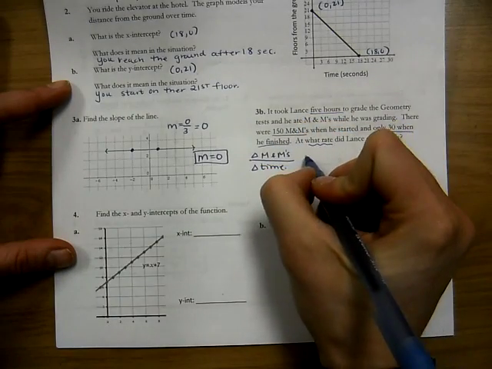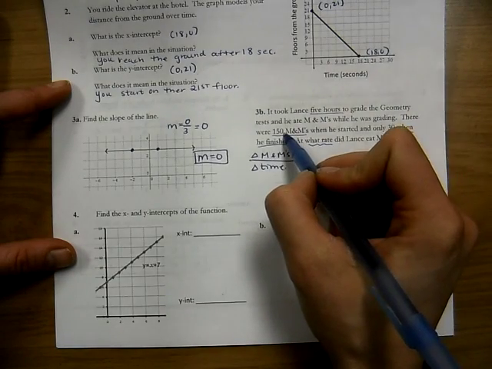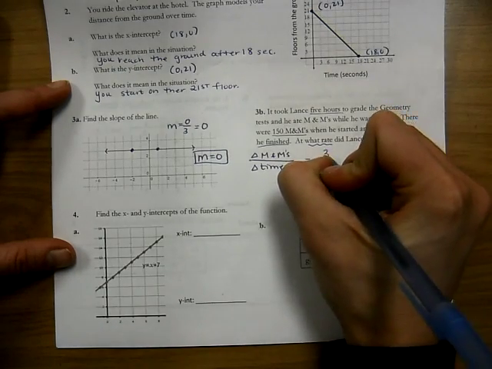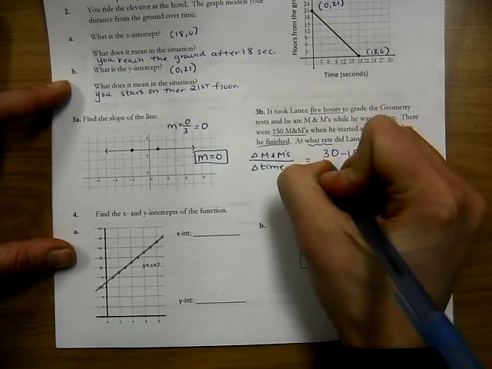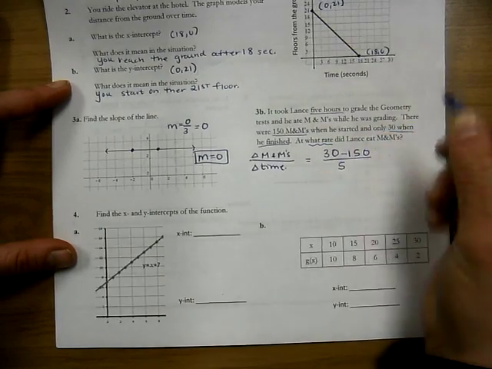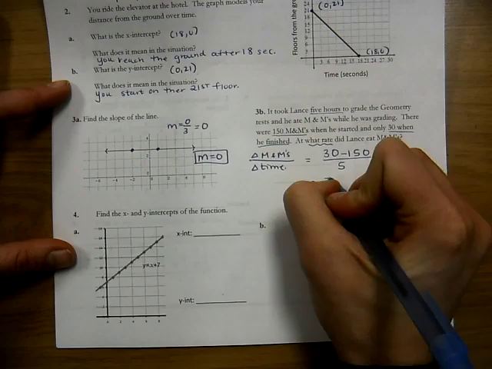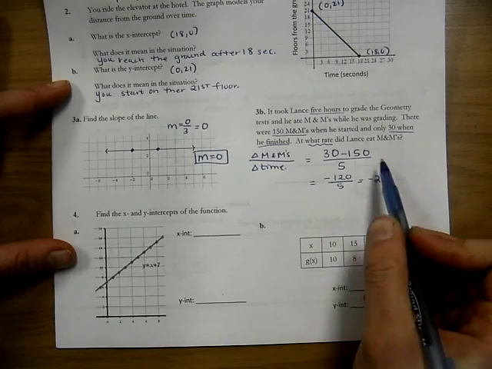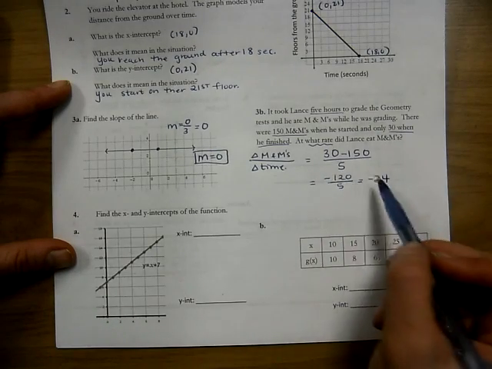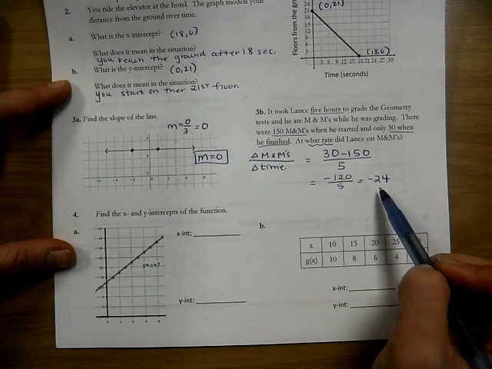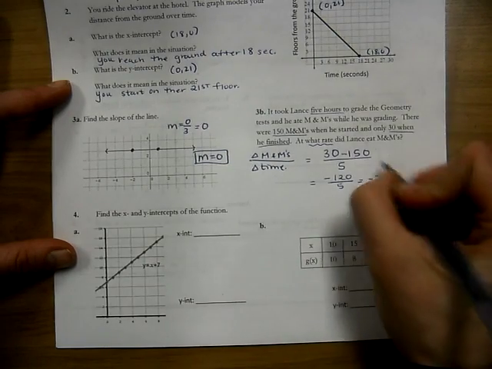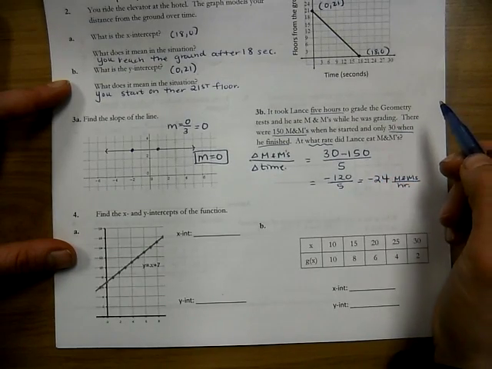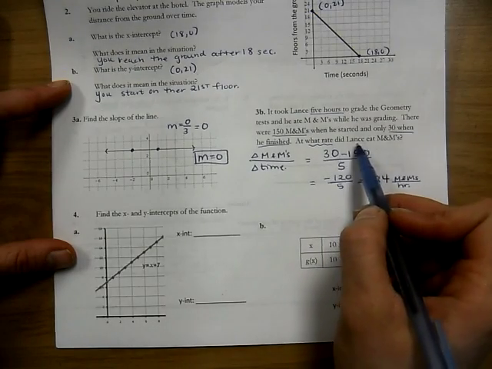And so when I look at the change in M&Ms, well, I started with 150. I only have 30 now, which means that I decreased. So my final was 30. My initial was 150. It took 5 hours to eat all those. So it'd be negative 120 divided by 5, or negative 24. The reason it's negative is because the amount of M&Ms left is decreasing. And our units, the top would be M&Ms per hour.